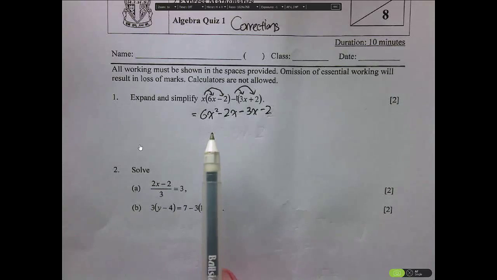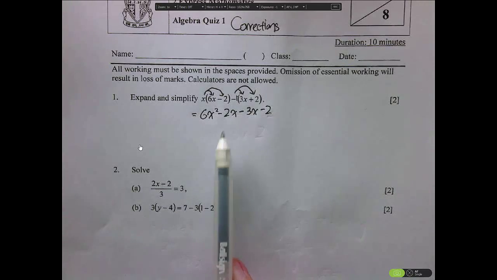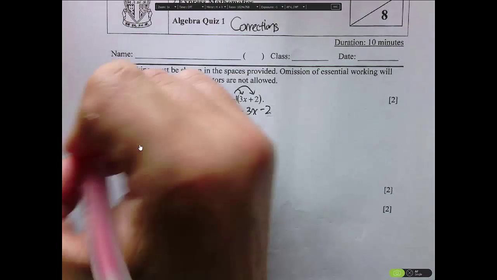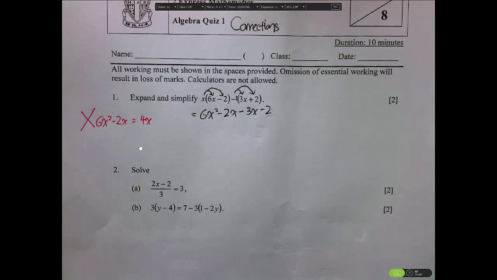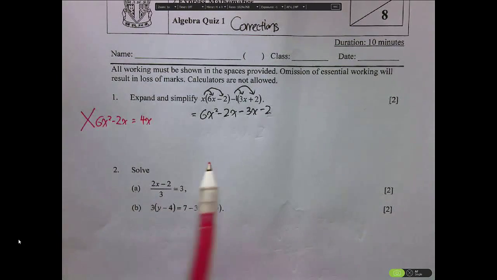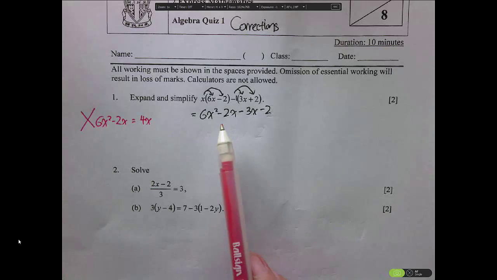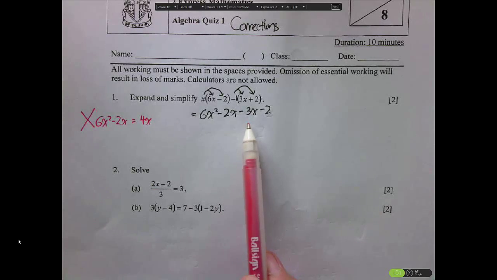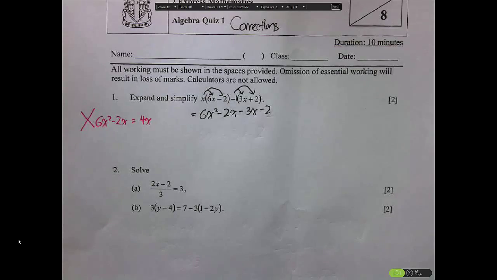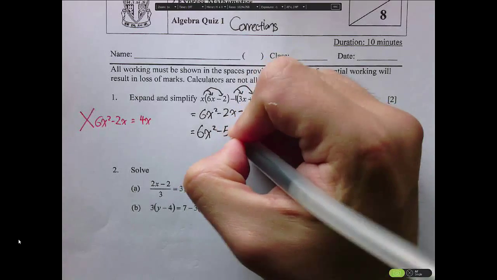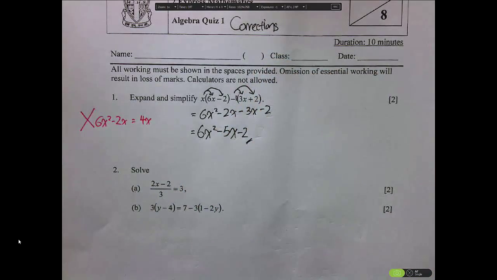Be very careful and notice that a lot of you took 6x squared minus 2x to give you 4x. Let me write it down in red color at the side there. That is a wrong concept. You all wrote 6x squared minus 2x is equal to 4x. This is a wrong concept, because x squared and x are not like terms. You cannot just take 6x squared minus 2x to get 4x. So take note of that. But negative 2x and negative 3x are both like terms in x, so you can combine them. In this case, what we get is 6x squared minus 5x minus 2. And question 1 is done.